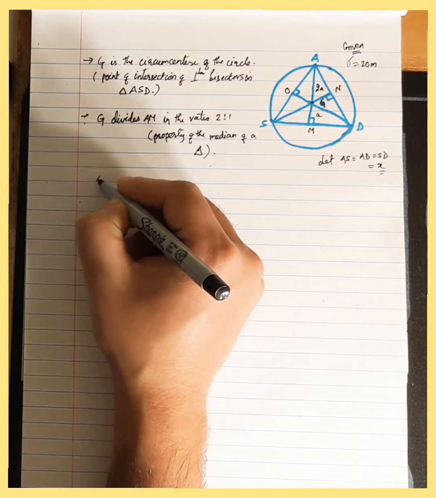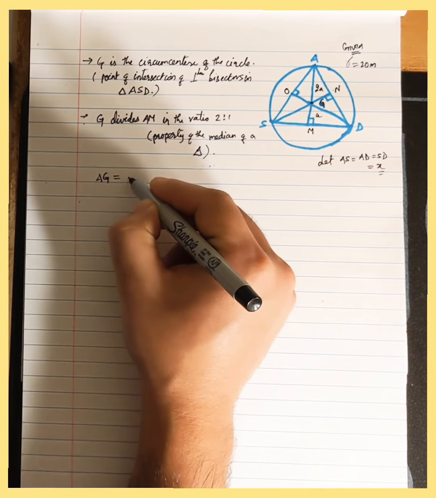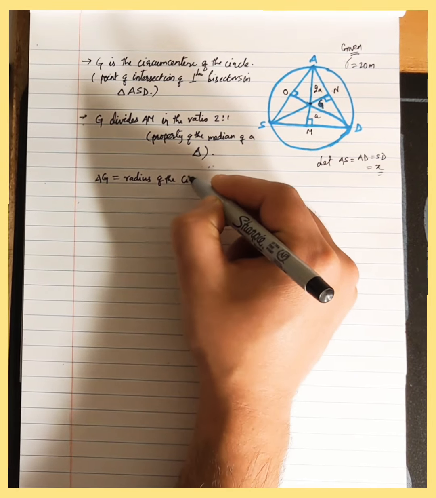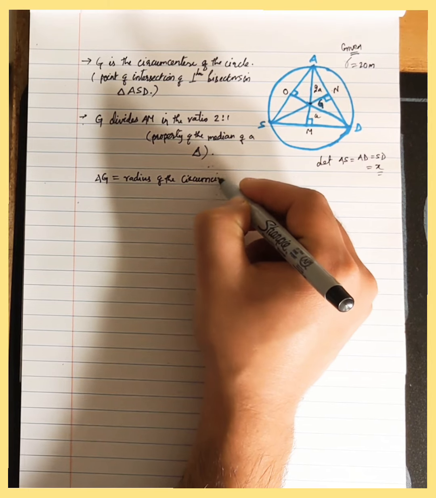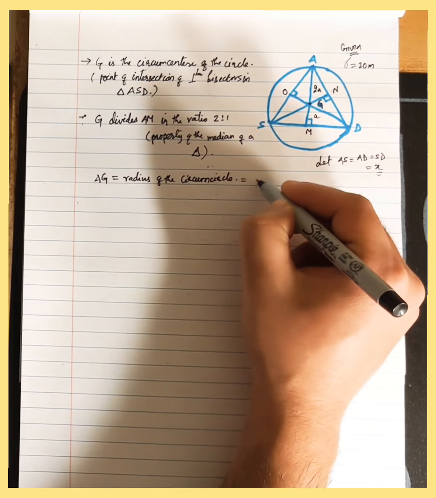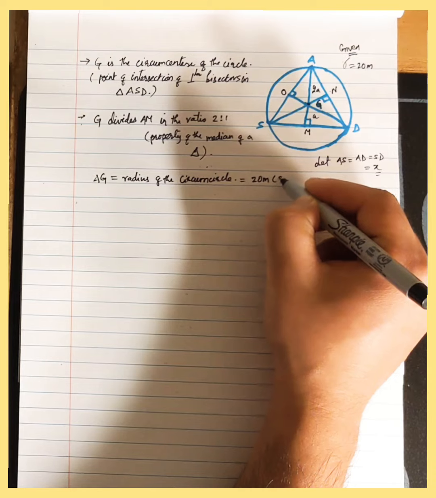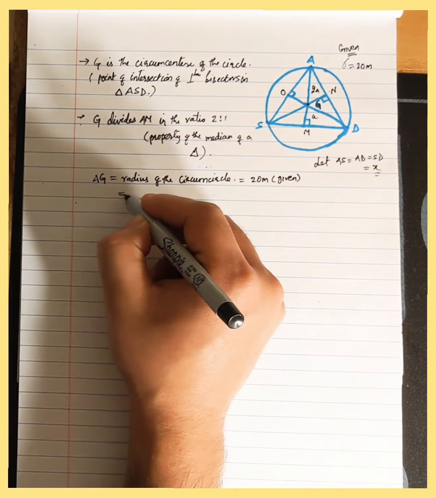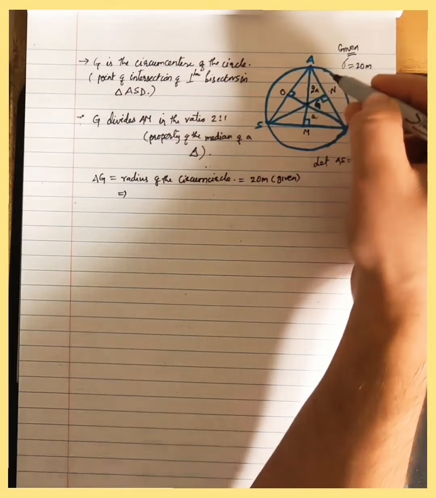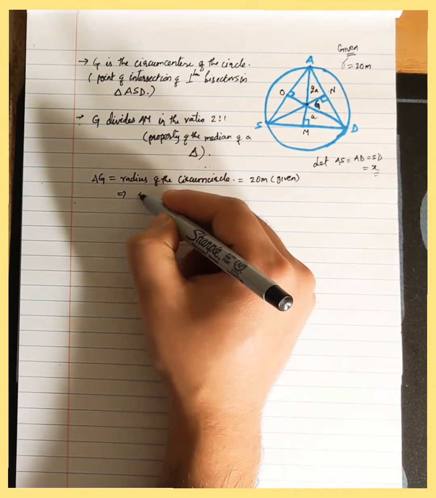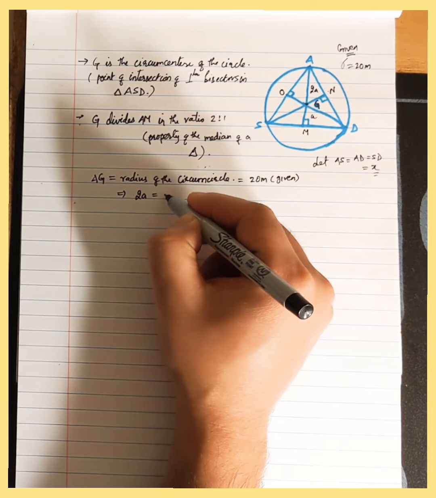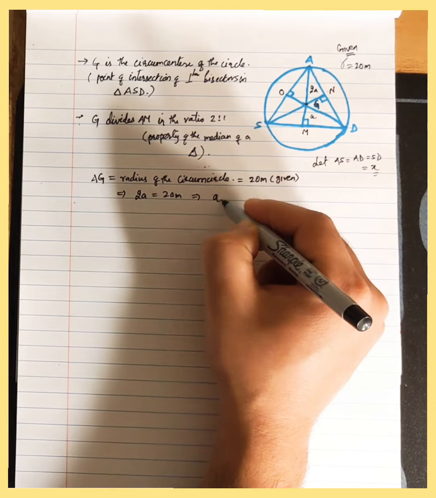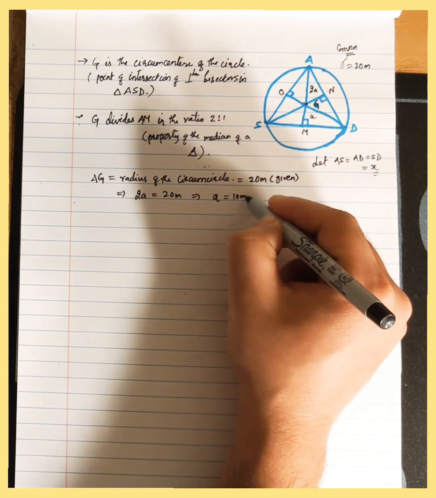So what is AG? AG is the radius of the circle, and that is equal to 20 meter. This is given to you. So that means AG we have as 2A. So 2A is equal to 20. That means A is equal to 10 meter.